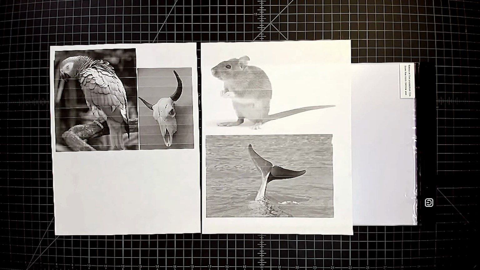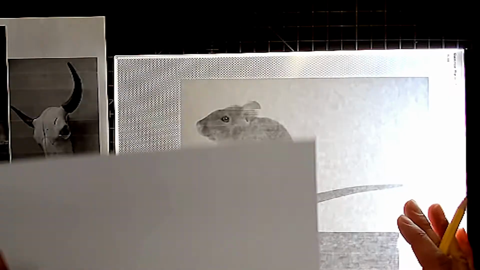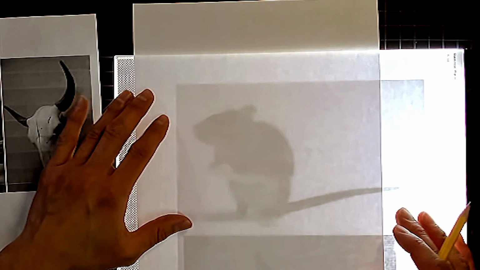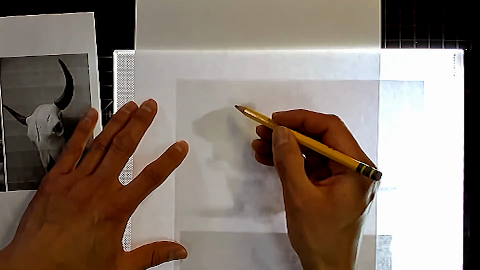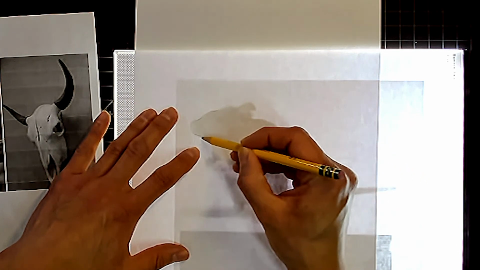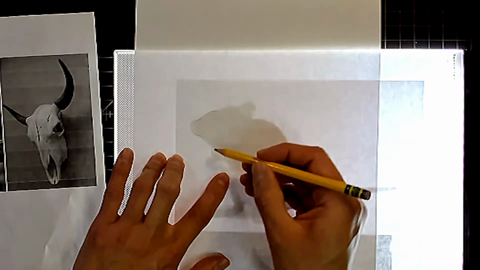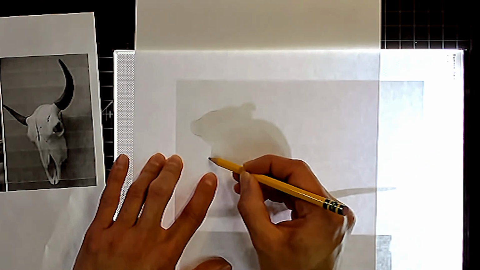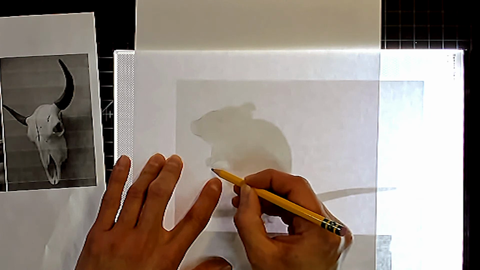Go ahead and grab a blank sheet of paper, grab your tracer, and you want to center your blank sheet of paper. Again, this is on a small sheet of paper. Your final draft is going to be on a large piece of paper. So I'm just doing a quick tracing of this animal here. And we could probably even keep the hands of the mouse.